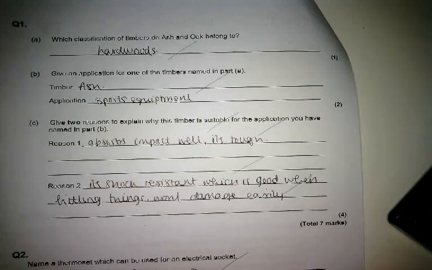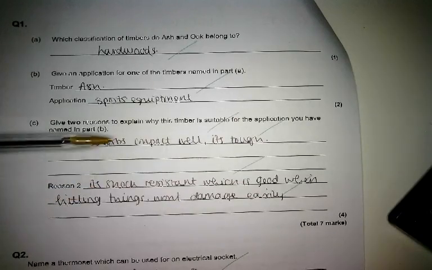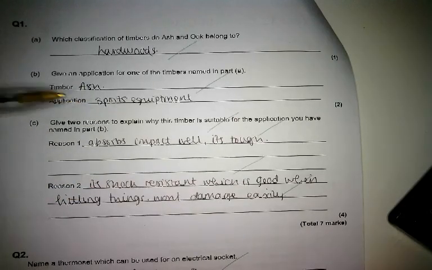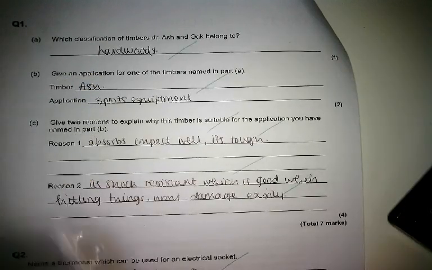So then part C, give 2 reasons to explain why this timber is suitable for the application you've named in part B. Now if you've not put either ash or oak for the previous one, you'll get no marks for that section. But you're not going to get doubly negatively marked. You're not going to get marks taken off for getting it wrong twice. They would give you marks for this one as long as it makes sense, even if you've got the top one wrong. So try and remember, where it says named in the previous one, look at what's being named, and follow it through.